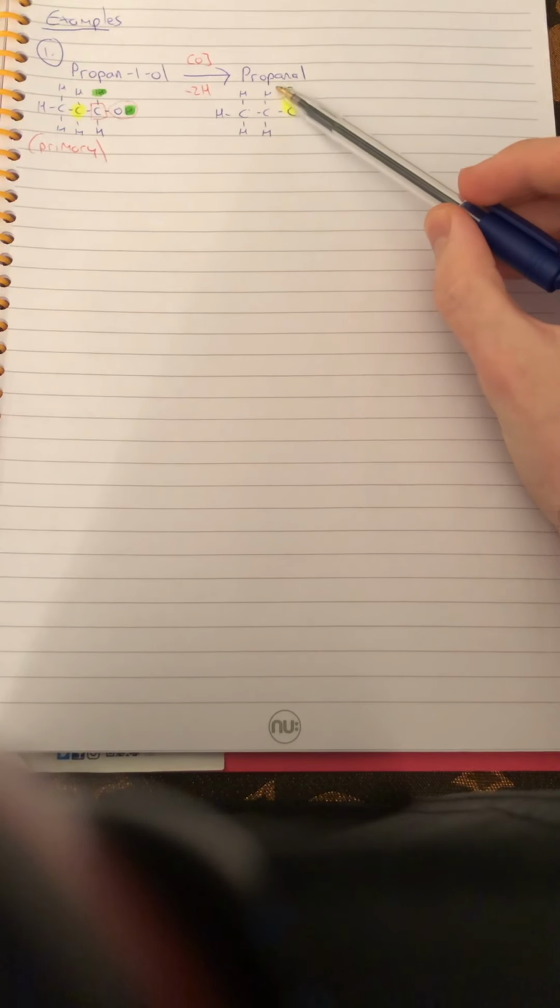Okay, and this is what the SQA will do. They won't tell you it's a primary alcohol, they won't tell you that it oxidizes into an aldehyde. You need to know that, and then you need to name it accordingly.